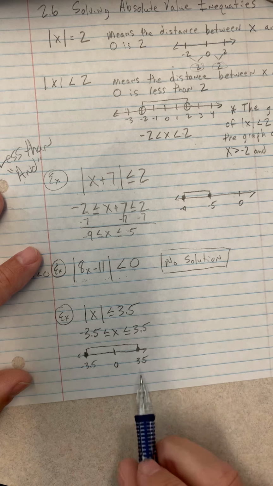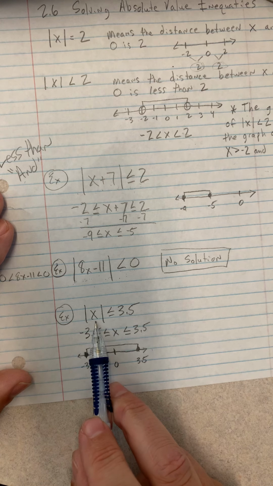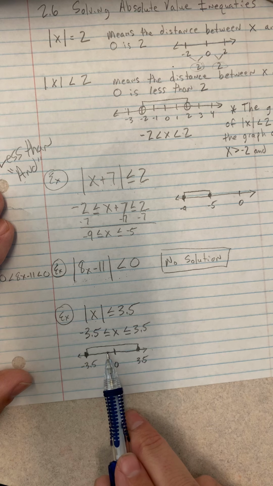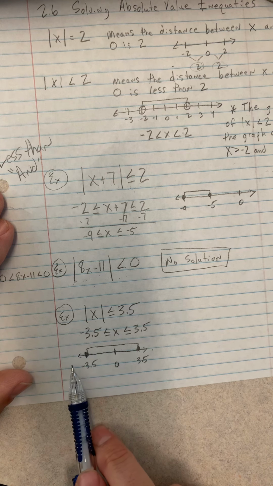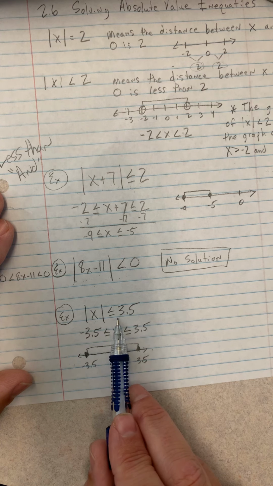And you can certainly test it. Test a number that's bigger than 3.5 out here. Well, 5. Is the absolute value of 5 less than 3.5? No, it's not. Then it shouldn't be included in my solution set. If I test something smaller than negative 3.5, negative 10, the absolute value of negative 10 is positive 10. Is 10 less than 3.5?